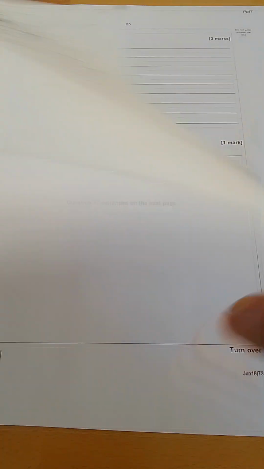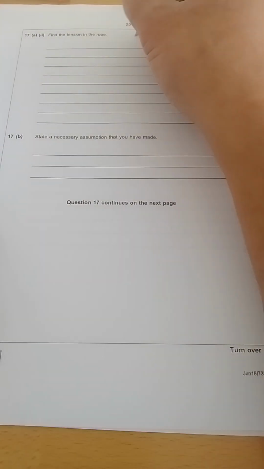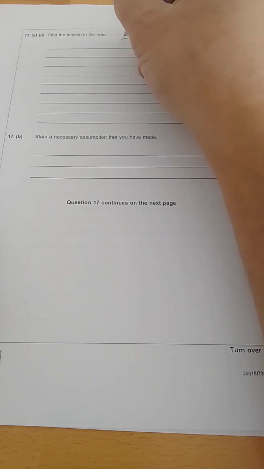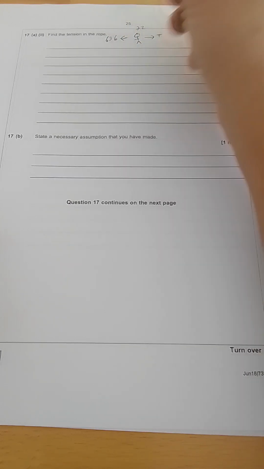Okay, next part of the question says find the tension in the rope. So at this point we need to either consider the roller skater or the buggy and driver. So from the point of view of the roller skater who weighs 72, has a tension pulling him forward, and the resistance R, which we had already established, was 63.6.